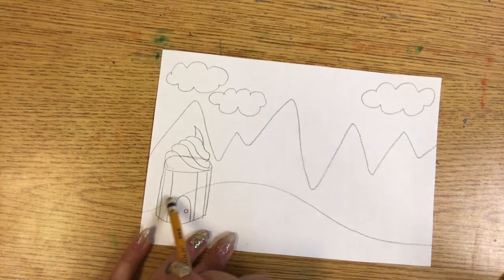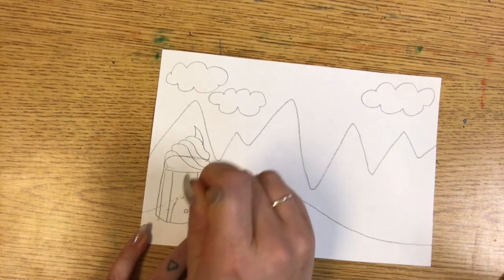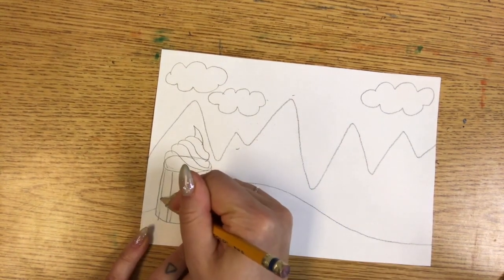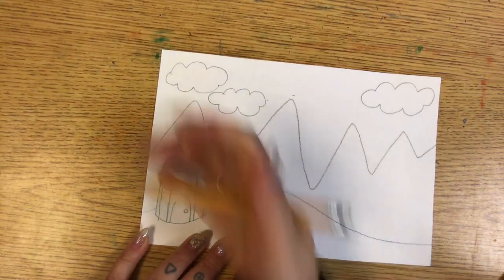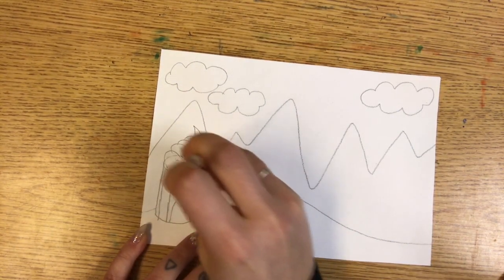And notice that I drew right over that line for the hill. If that happens, all you have to erase is whatever line that you don't need anymore. That is one reason why we usually like to draw with pencil first, and then erase whatever lines you don't need.